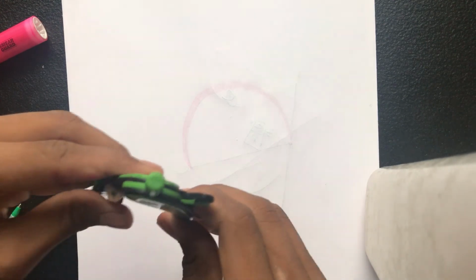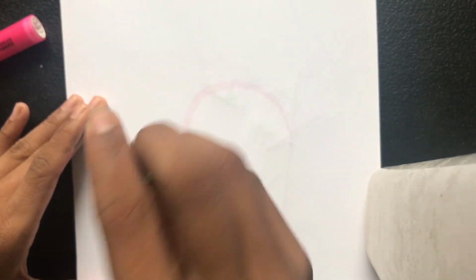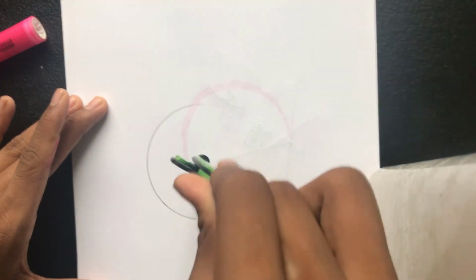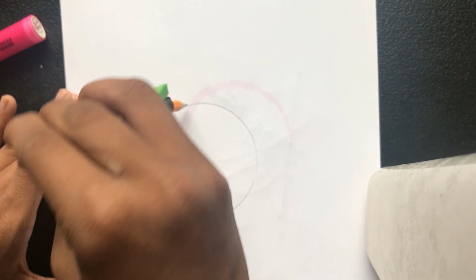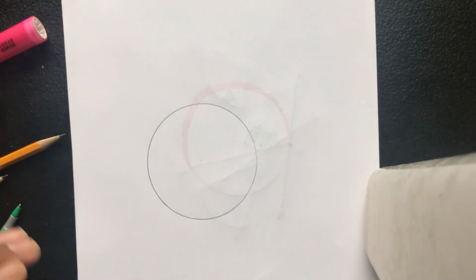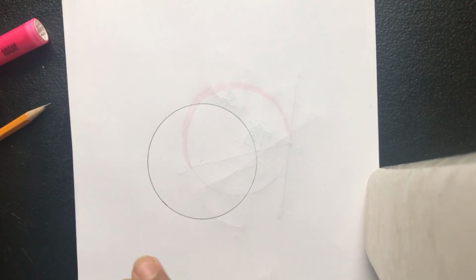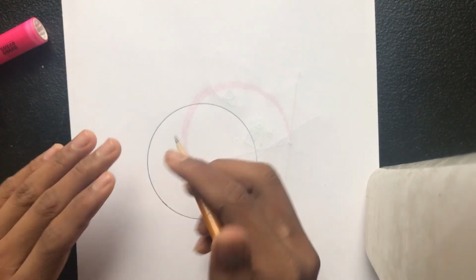Let's start off with our standard circle. Now this circle right here will have something we call a chord. Now what is a chord?